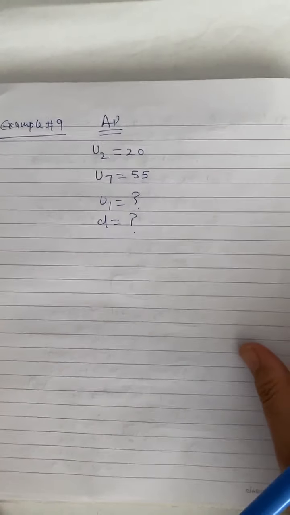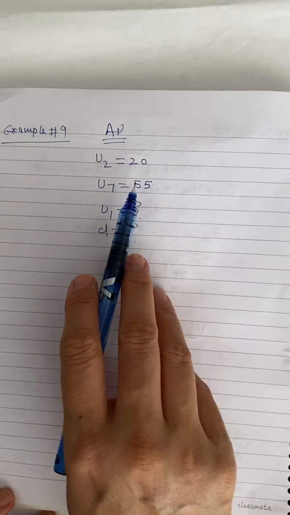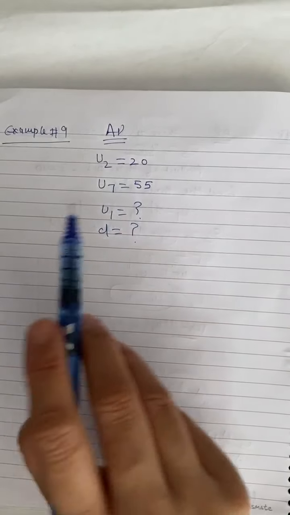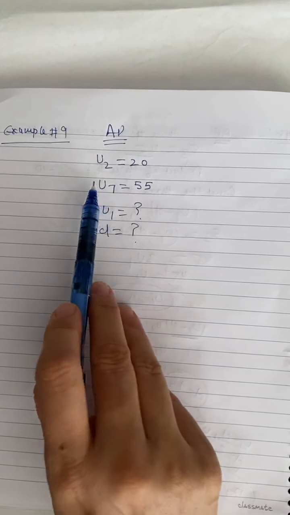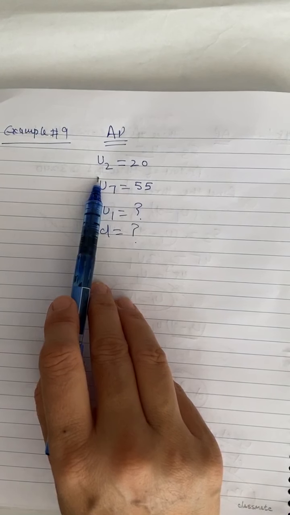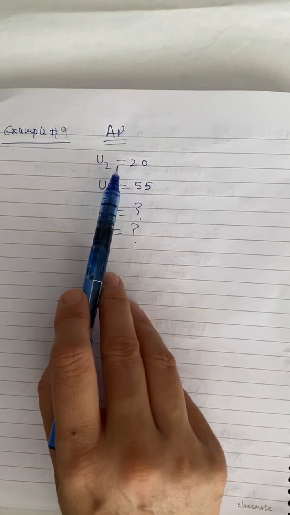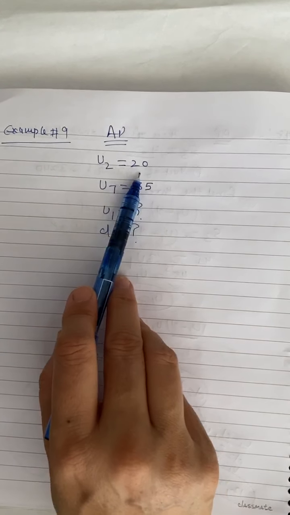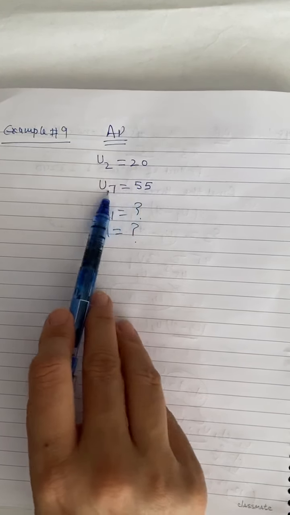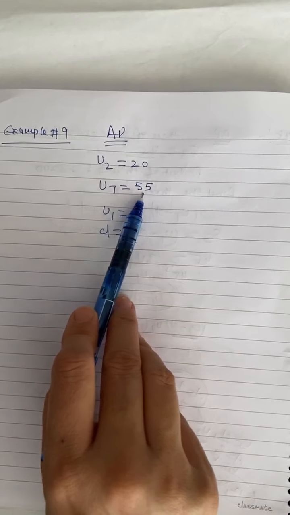Okay, so the next one is again arithmetic progression. The second term of an arithmetic sequence is 20. This is very, very important. When you read the question, make sure that, as I said before, you use the notations. So the second term is equal to 20, so u2 is 20, and the seventh term is 55, so u7 is 55.